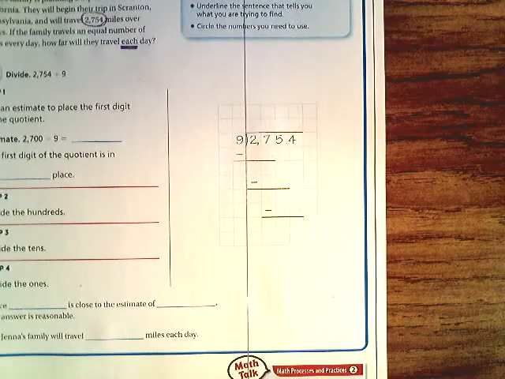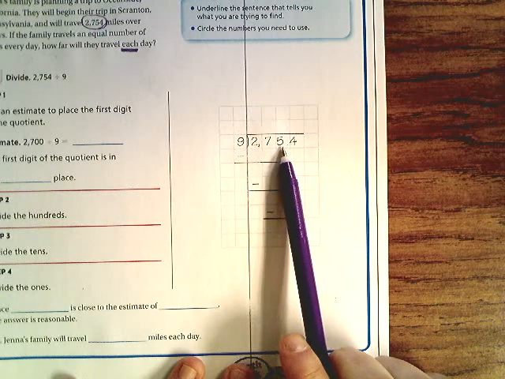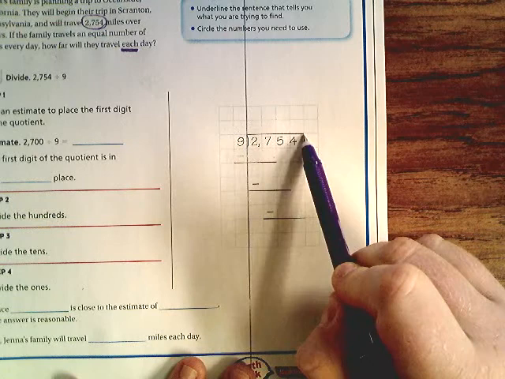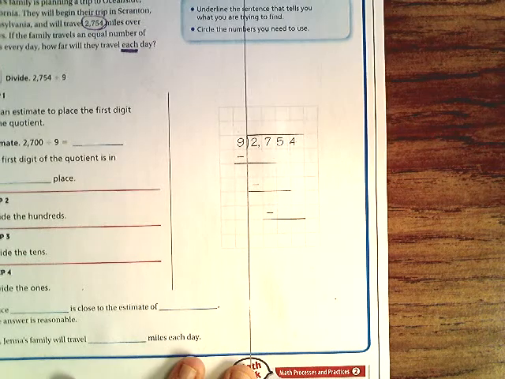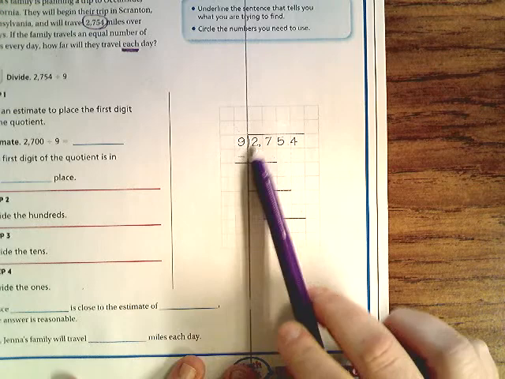I'm going to zoom in so you can see it better. Okay, so we have our dividend, which is 2,754. That's our big number inside our cage here. And they've drawn that cage for you. I have this line down the middle of my page. It just prints that way, so just ignore it. Then we've got our divisor, which is our small number here outside the cage.